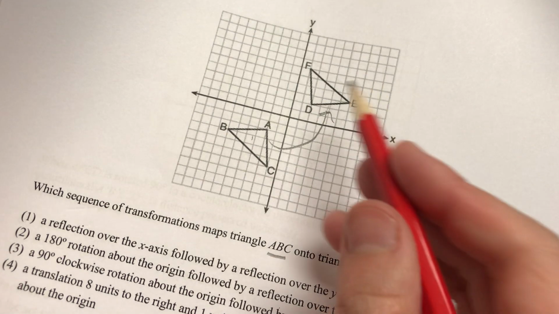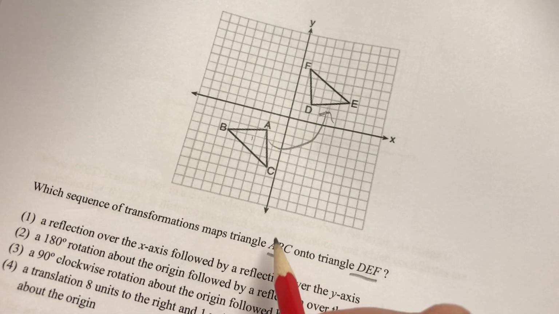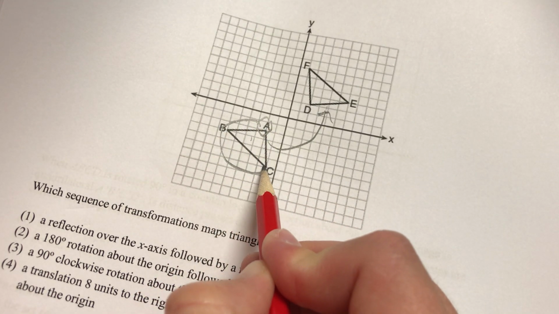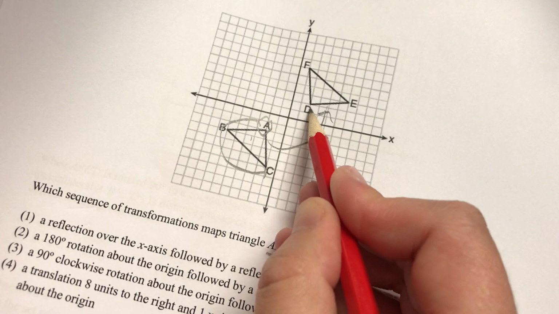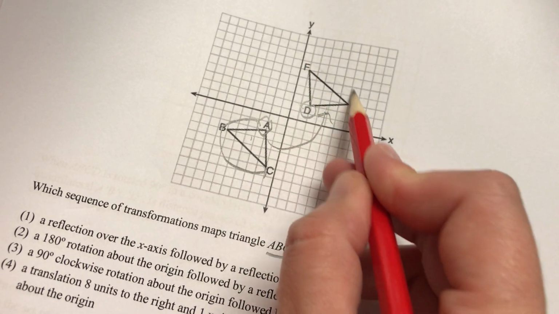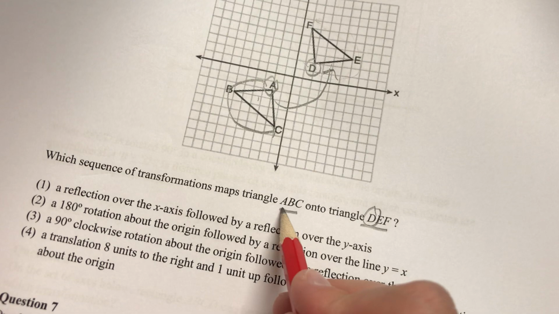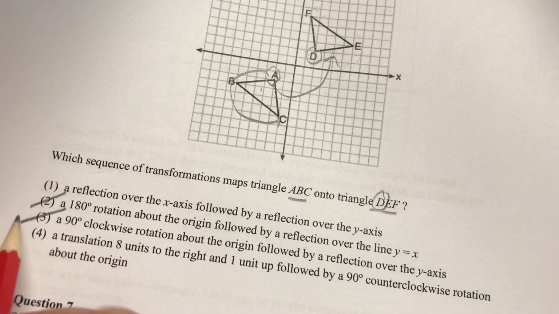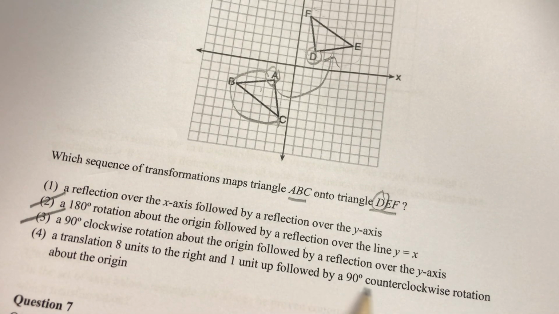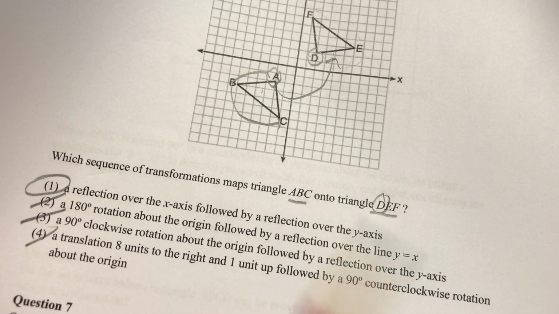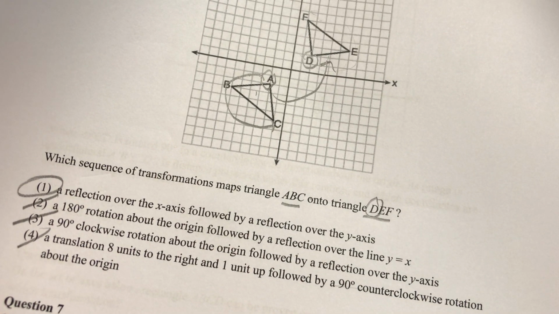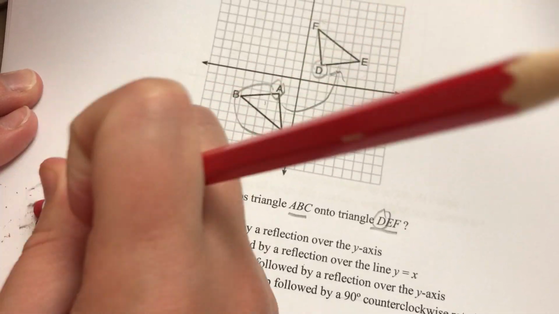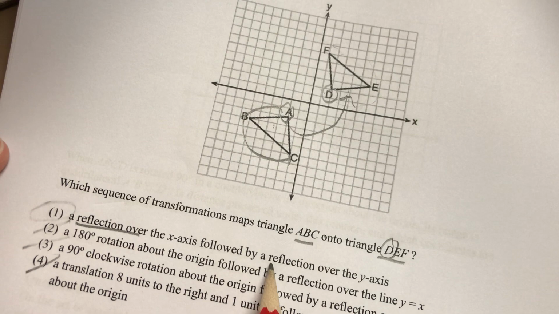Before I even read this, I'm not quite sure if it's a reflection or a rotation. So ABC. So A left to B to C. Okay. Do I go D to the left? No, I go to the right. So that means a reflection happened because the orientation is different. So it's not a rotation. And then I just reread this one to make sure. Nope, it's definitely a reflection. And then I always double check. Always double check. Okay, a reflection followed by a reflection.